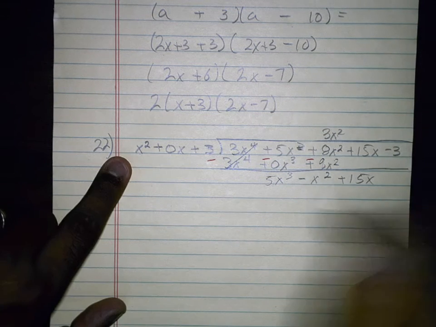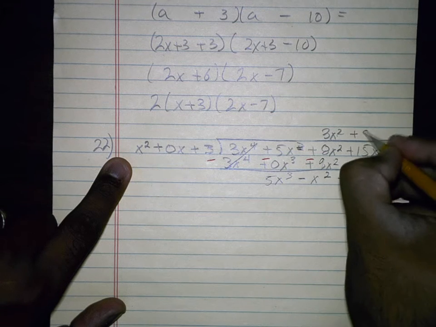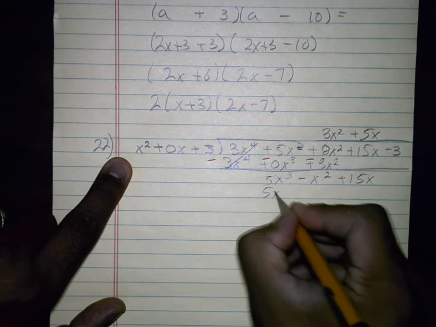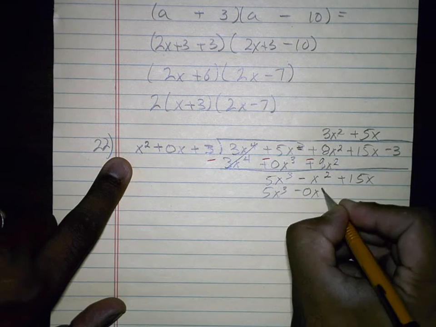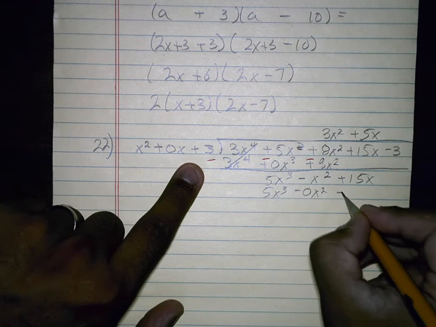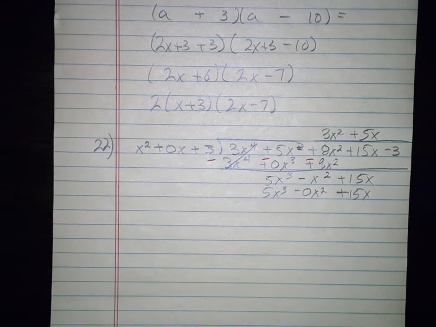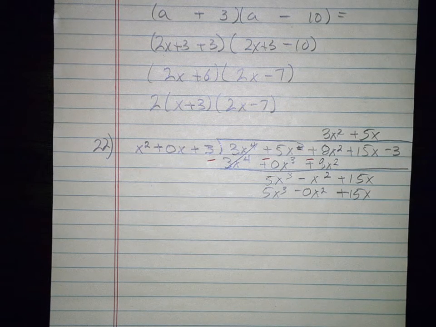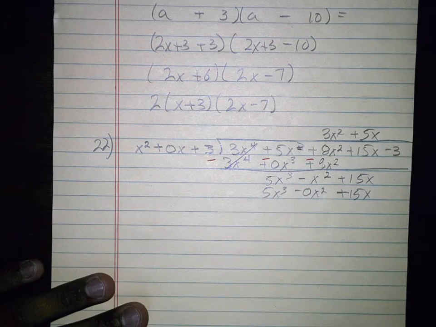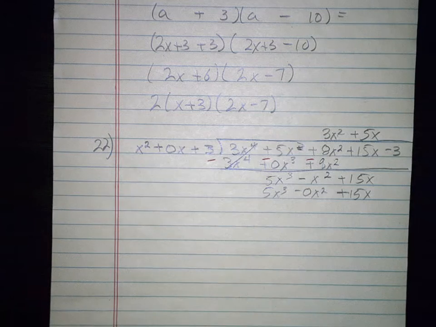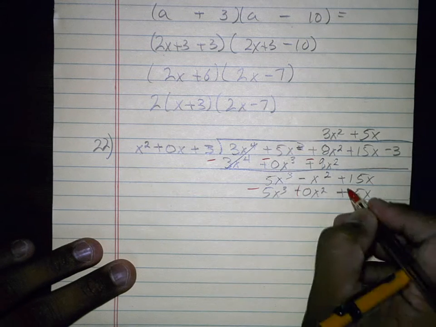Now I got to make this one match that one, so I got to multiply by a 5x. I get 5x to the 3rd minus 0x squared plus 15x. Right? And then I go ahead and subtract. Okay.